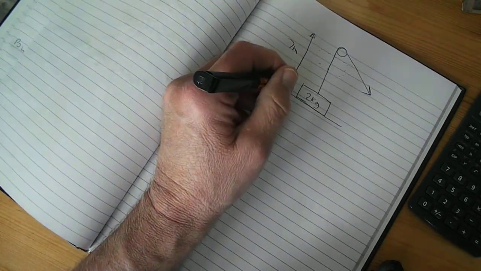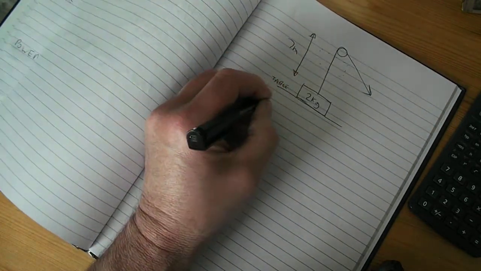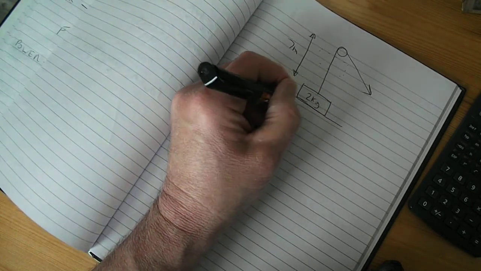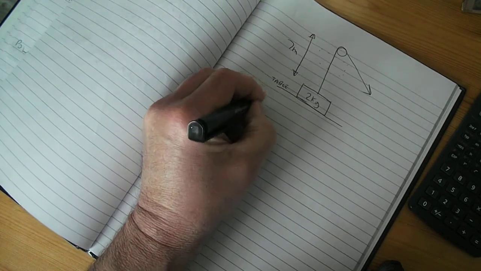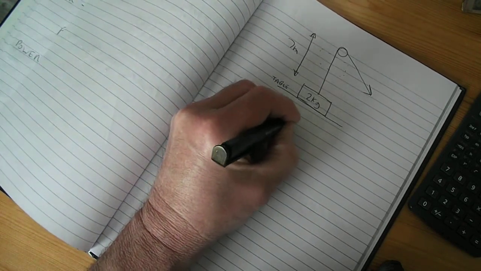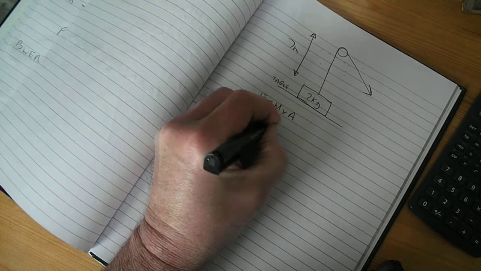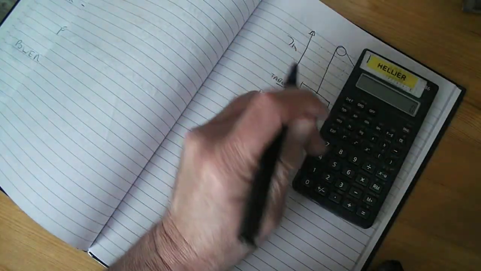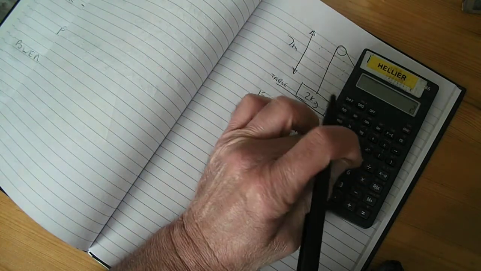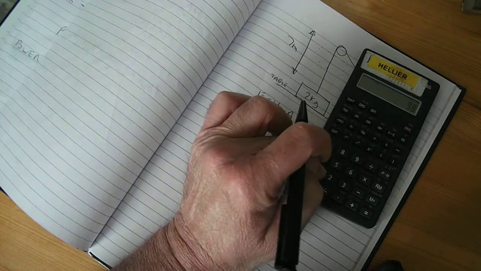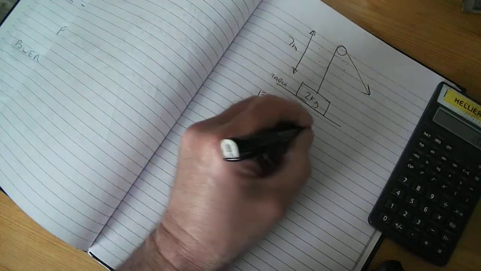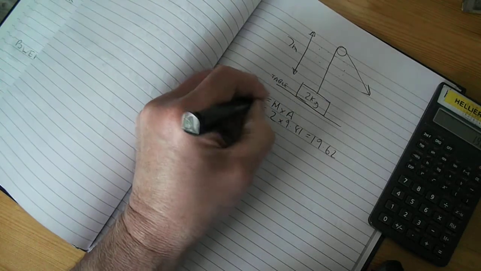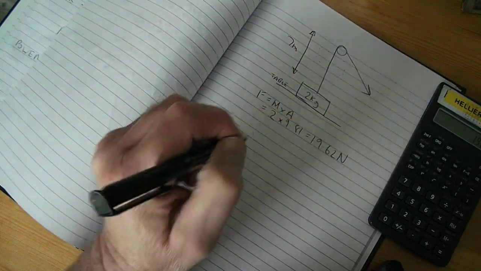Well, we need to work out the force of the brick pushing down on the table. F equals mass times acceleration equals 2 times 9.81, which is 19.62. Now force is measured in newtons, so that is 19.62 newtons.